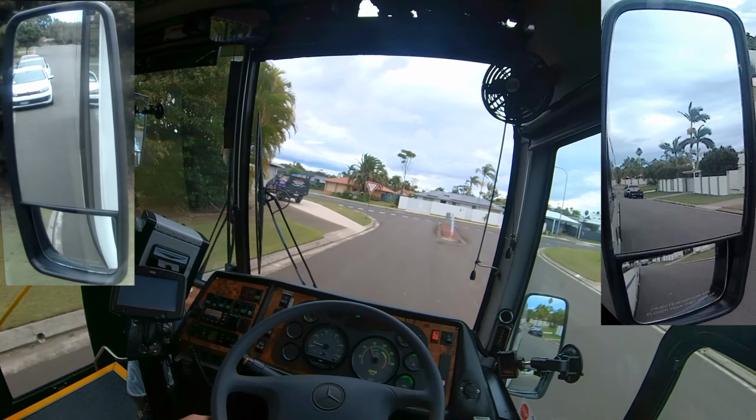When I'm turning right and there's a median strip or island in the middle of the road, I only turn the wheel when I see the end of the median strip or island in relation to my back wheel in my right mirror.